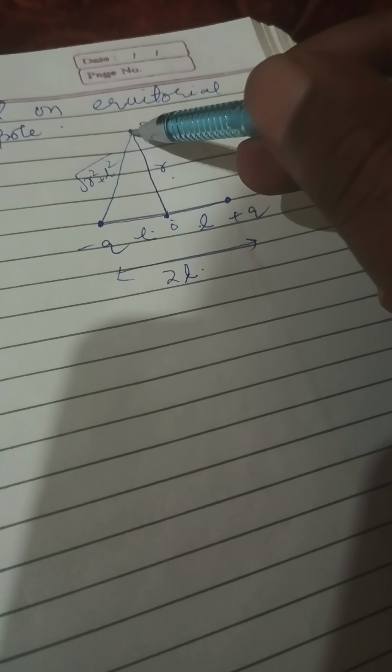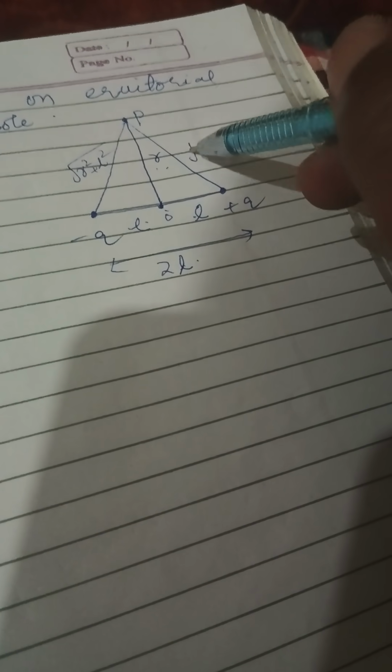Now you see this is l, this is r, and this is a right angle triangle. So the hypotenuse will be under root r square plus l square. In the same way, this is also a right angle triangle. This is r, this is l, this is the hypotenuse, it will be under root of r square plus l square.